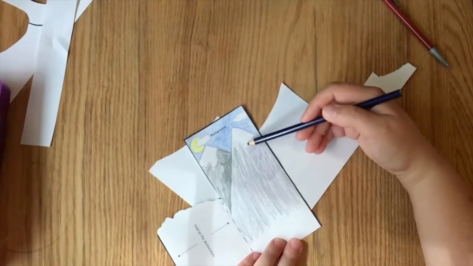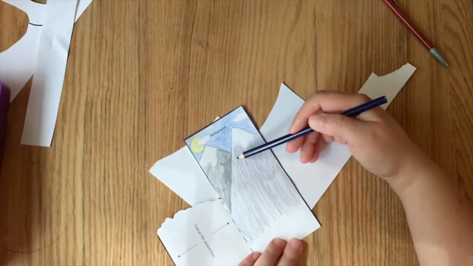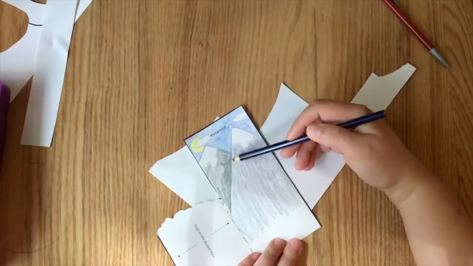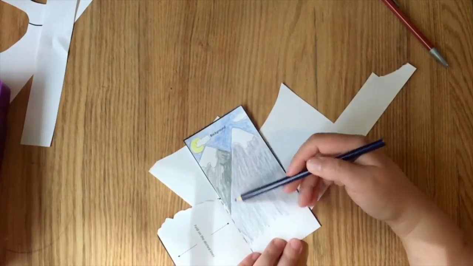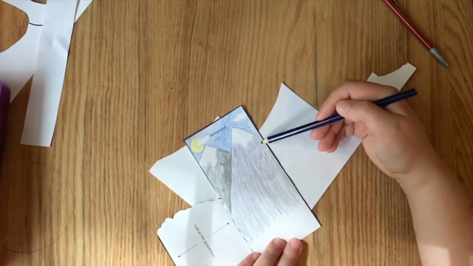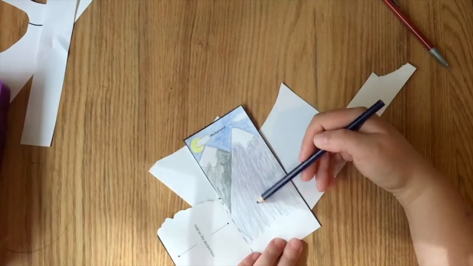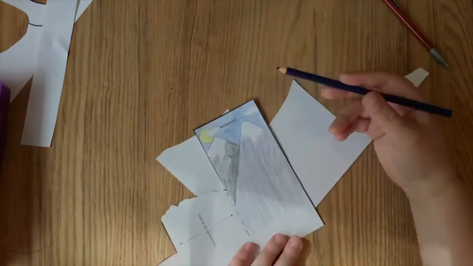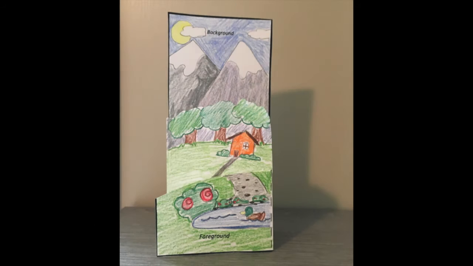And I've got to be really careful because it's thin paper, so I don't want to tear it. I don't want to accidentally make it rip or fold because it's normal printer paper that we've cut even smaller. After you're done coloring, you can fold it back up. Once you're done, you'll have a picture with a background, that's my mountains, a midground, which is my cottage, and a foreground, which is my lake.